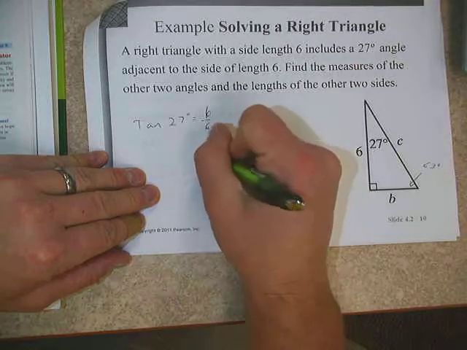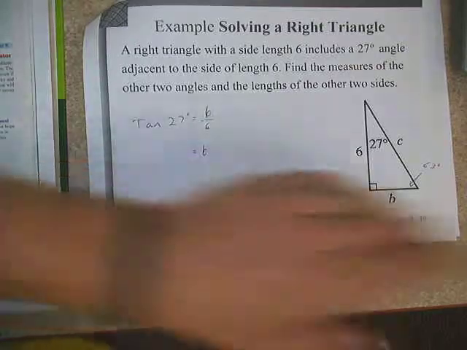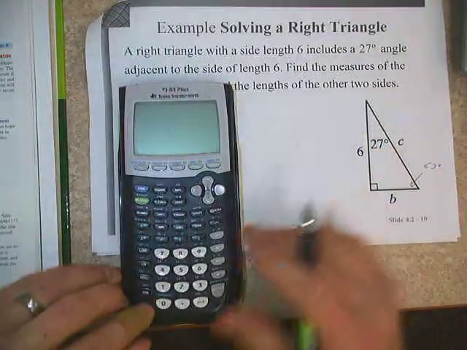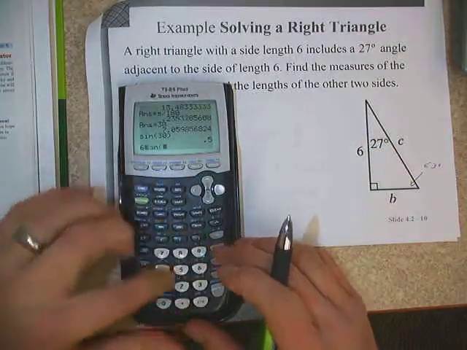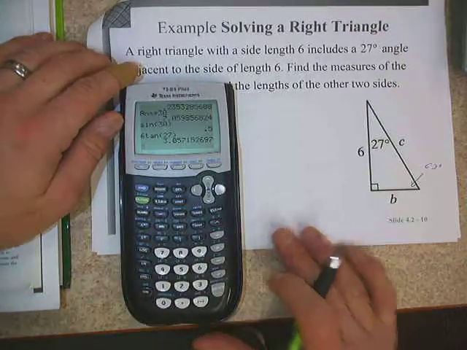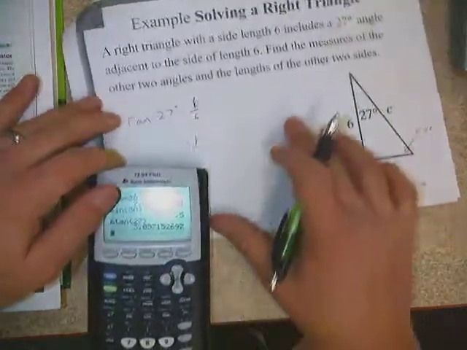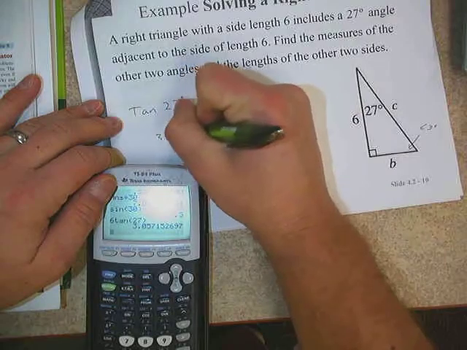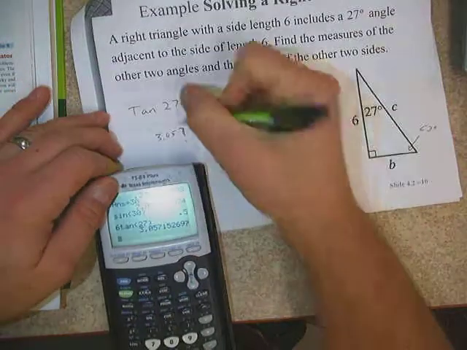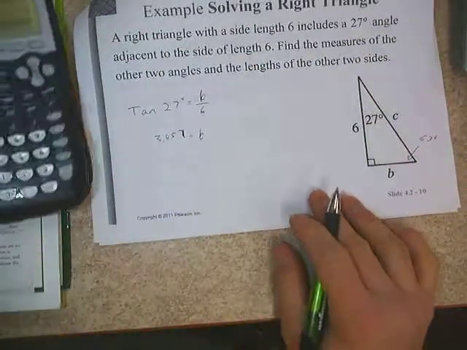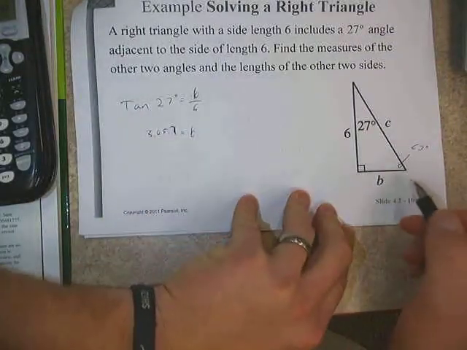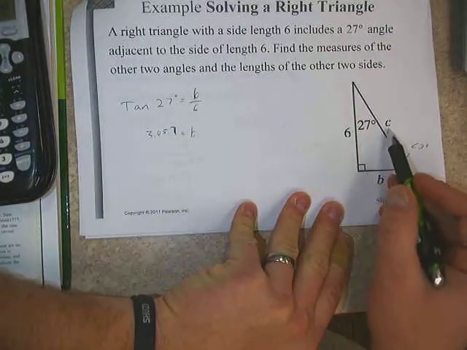And from there, if we want to solve that for b, we can multiply both sides by 6, kind of like what we did earlier today. And so if I do 6 tangent 27, we get 3.057. So that would be the length of b here.